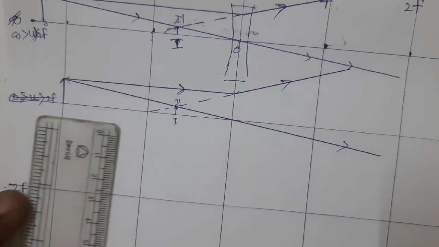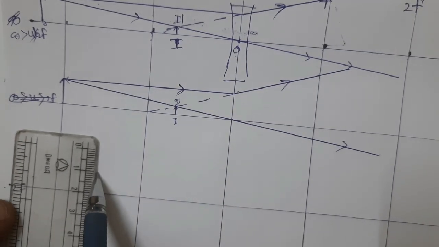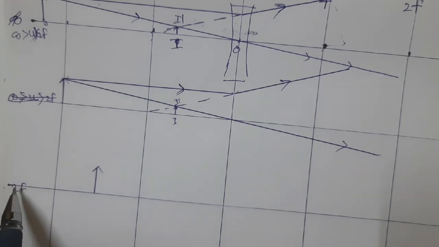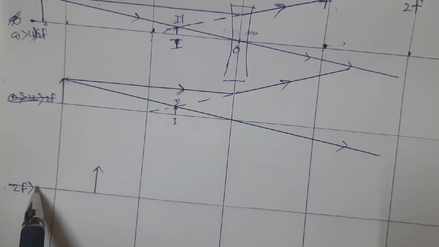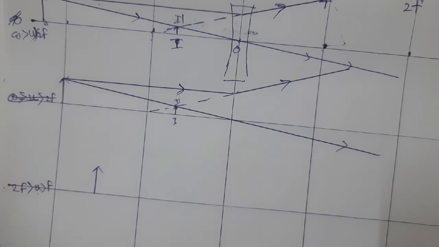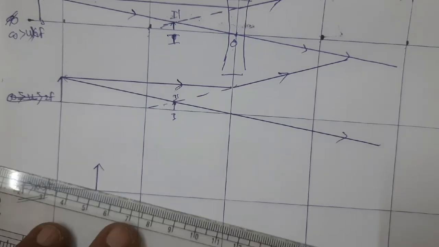If the object is in between 2F and F, therefore I will have to consider that 2F is greater than u is greater than F, where u is the object distance. In words I can say that the object is in between 2f and f, but in mathematical equation I can write 2f is greater than u is greater than f.